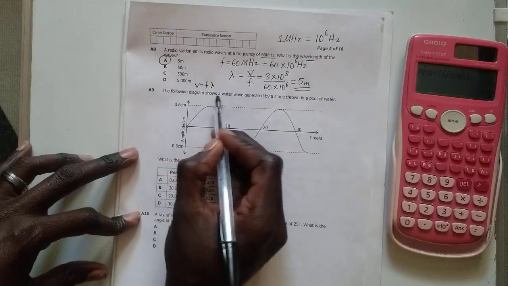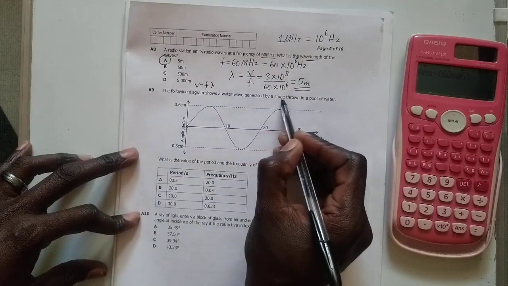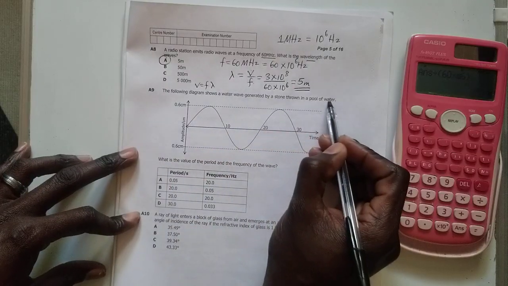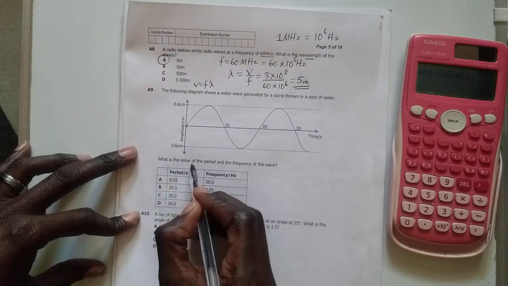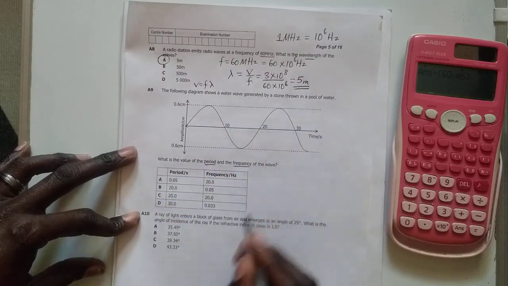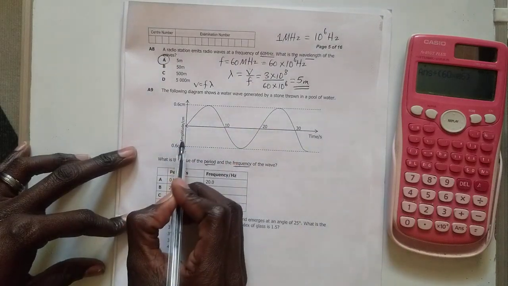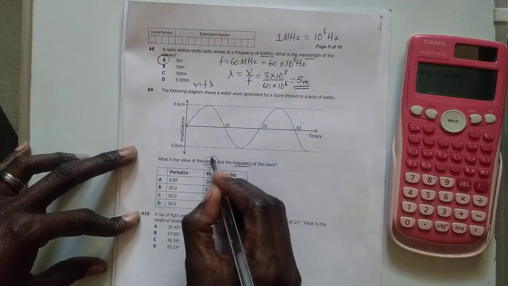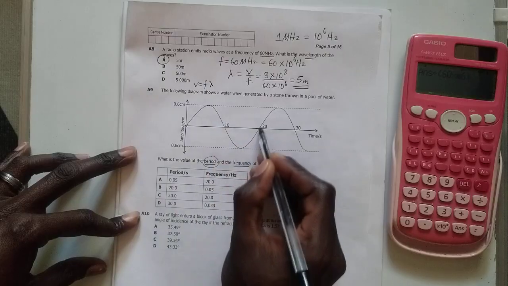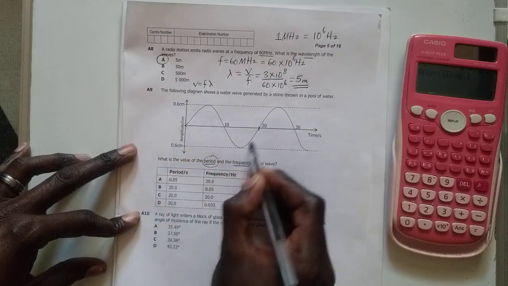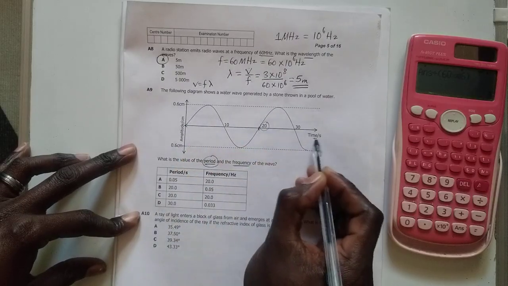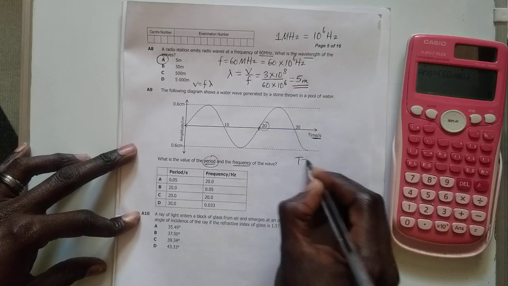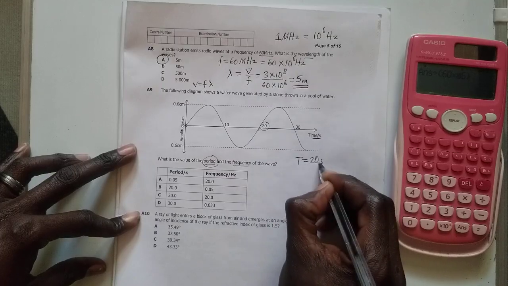The following diagram shows a water wave generated by a stone thrown in a pool of water. What is the value of the period and the frequency? So remember, this is the displacement-time graph. The period is the time taken to make one complete wave. So what's the time taken to make one? It's on here because this is time in seconds. So the period is simply 20 seconds.